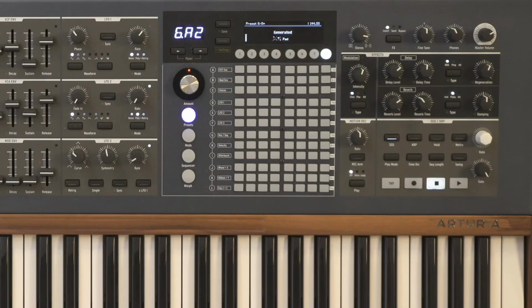Because you have this matrix right in front of you, you tend to use modulations a lot more than with other instruments. You were mentioning how we enjoyed patching cables and looking at the cables to see what is going where. You almost get the same effect with the mod matrix.